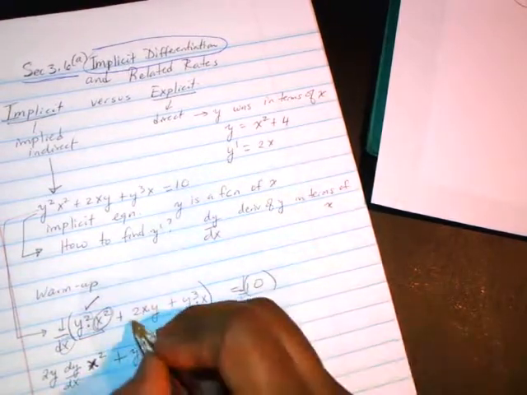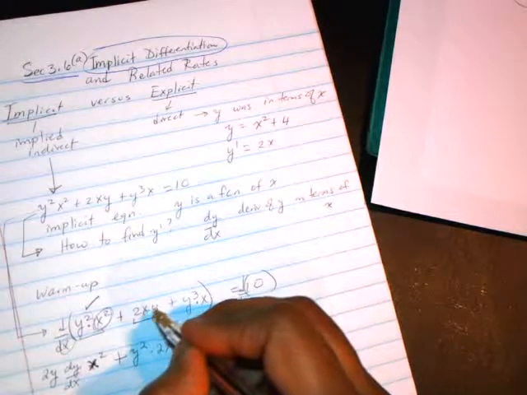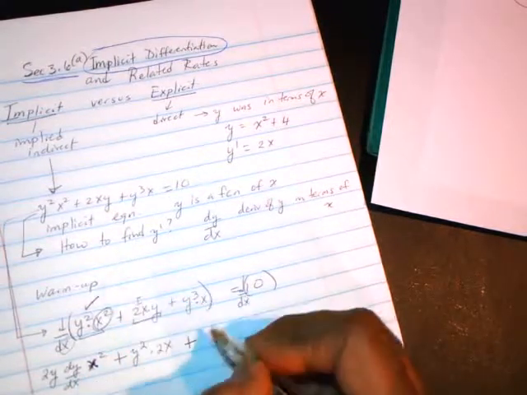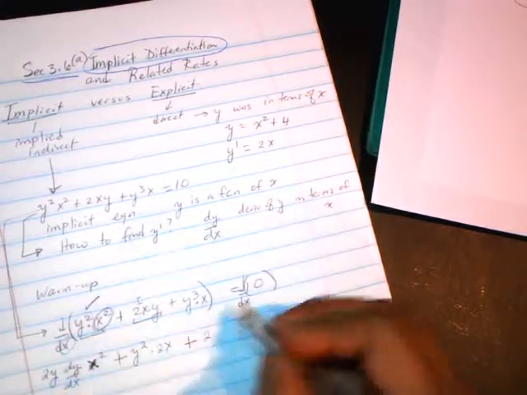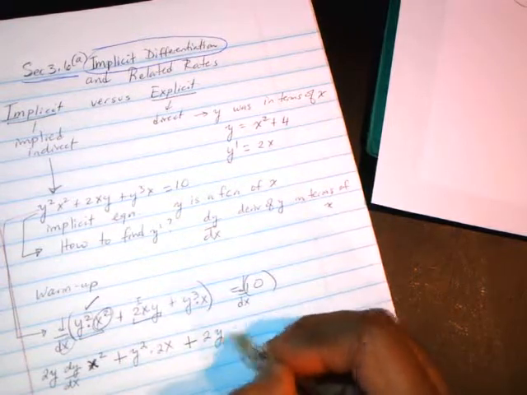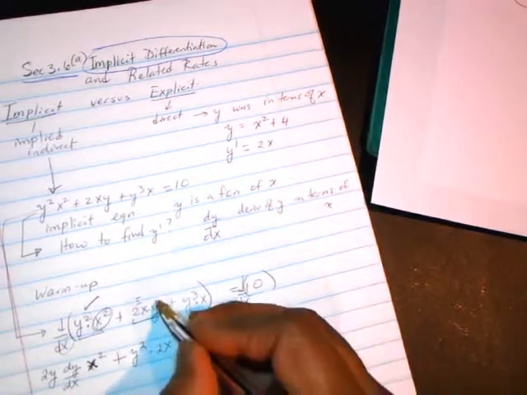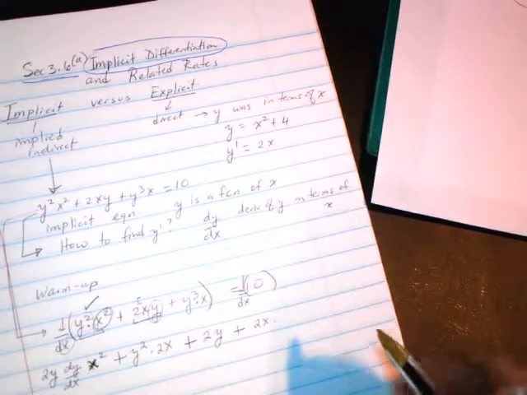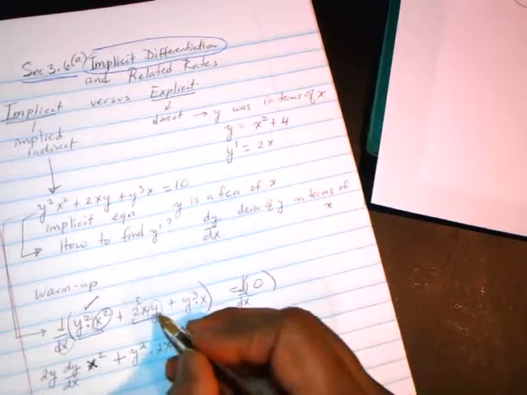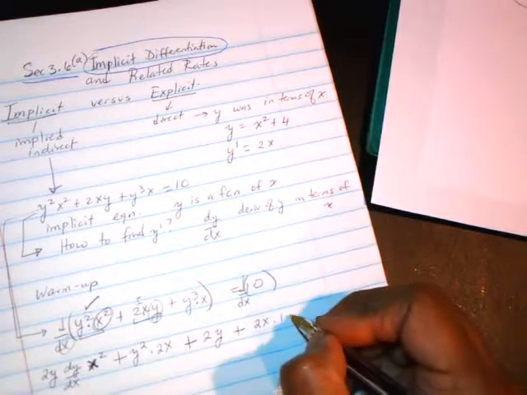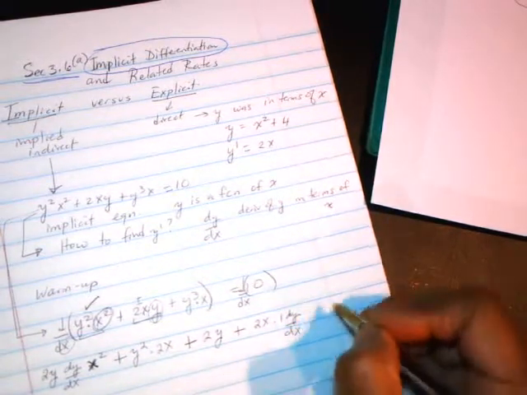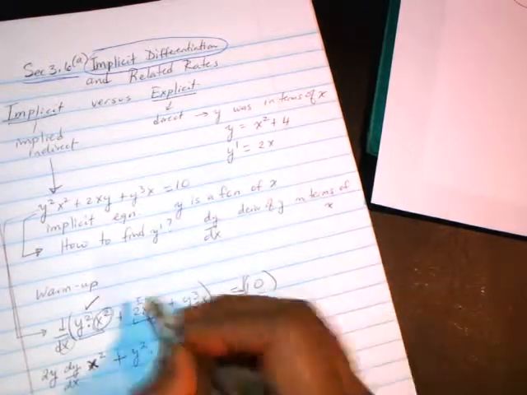Moving to the next term, 2x times y. Take the derivative of the first, you get a 2, the x's match, and then keep the y as it is, plus keep the 2x as it is. The derivative of y is 1, but it's y, it's not x. It doesn't match it, so we need a dy/dx. Okay, so we're done with this.